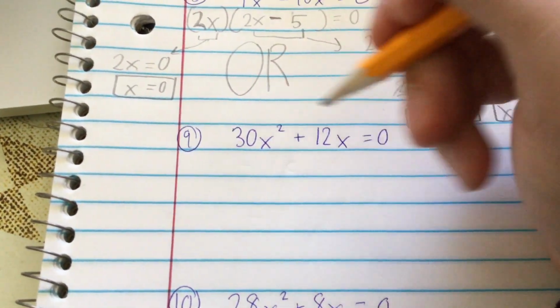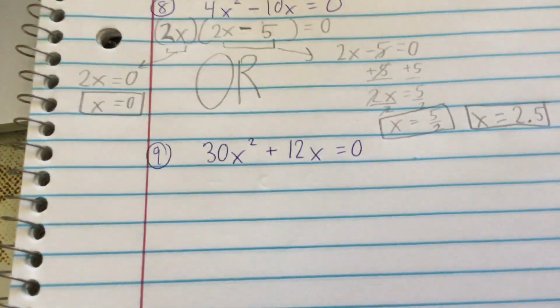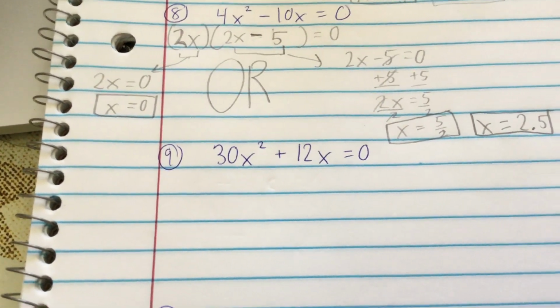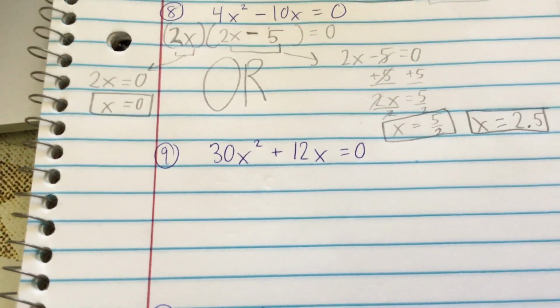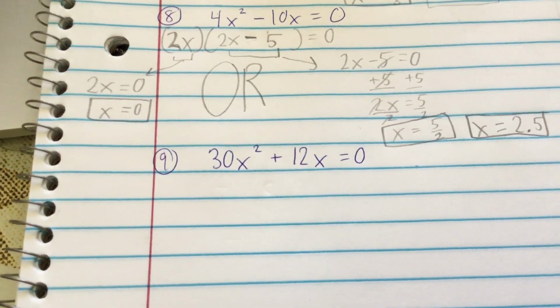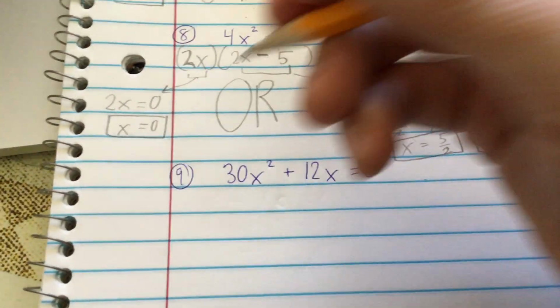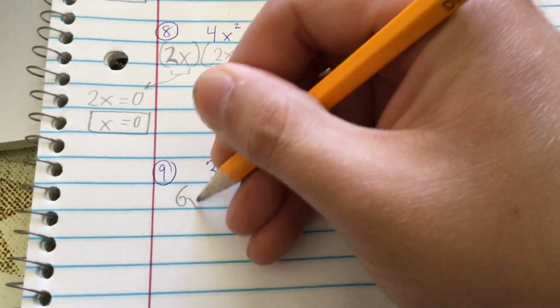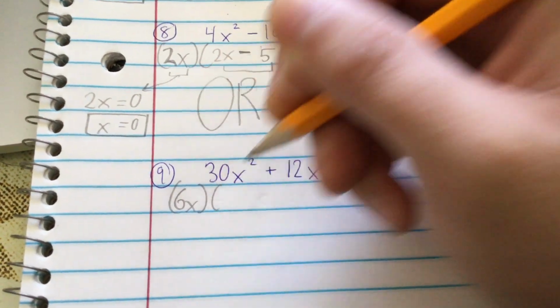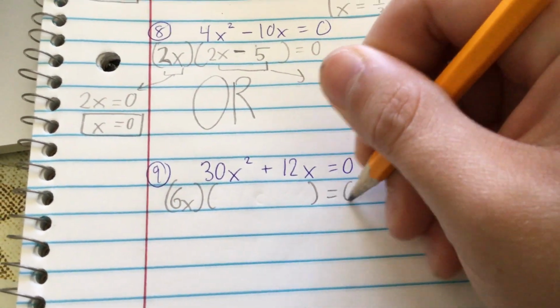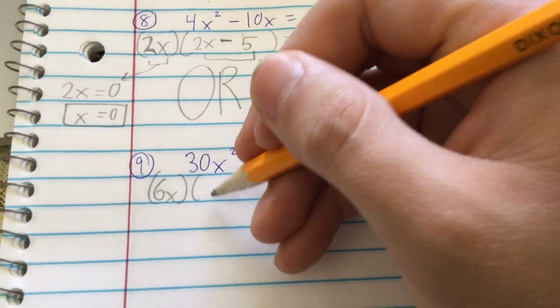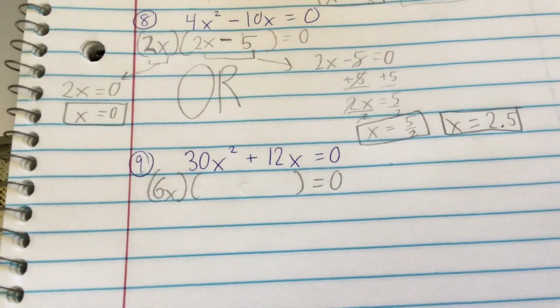Well, 30 and 12 can both be divisible by 2, 3, not 4, not 5, 6, yes, not 7, not 8, not 9. So 6x has to be the GCF. So 6x times what is 30x squared?